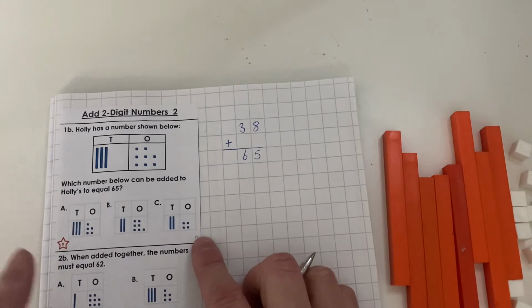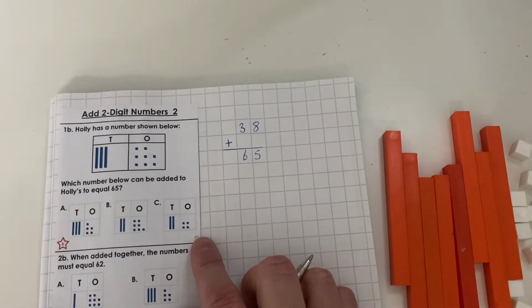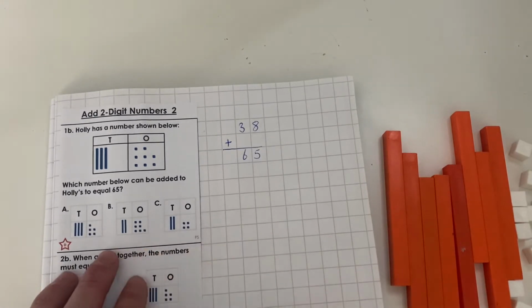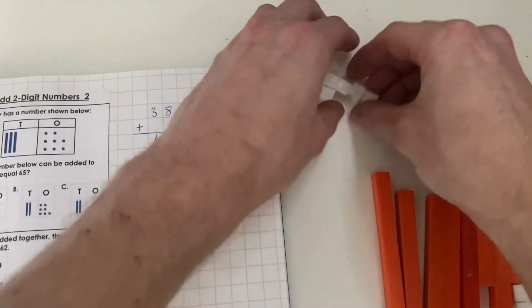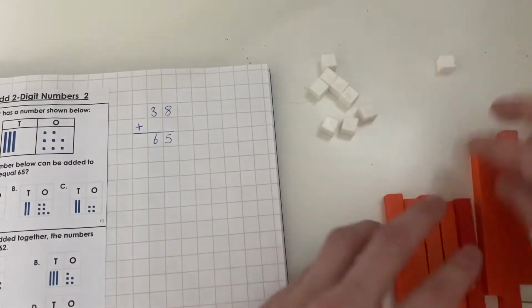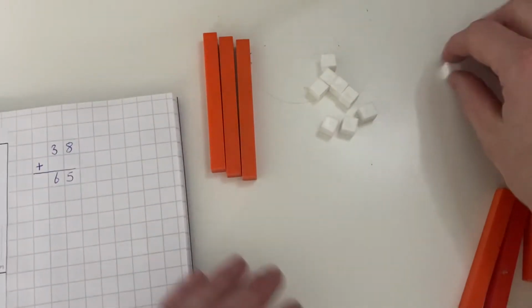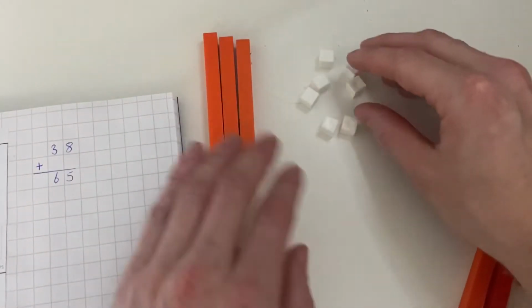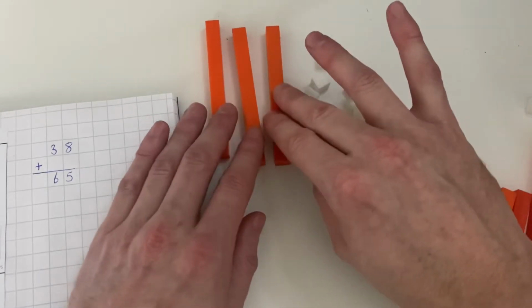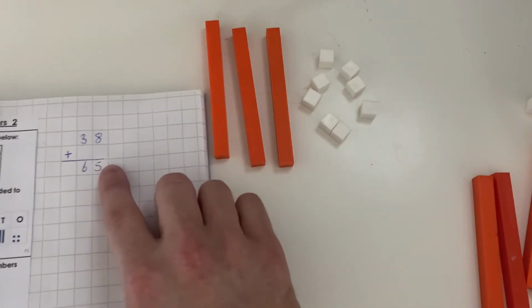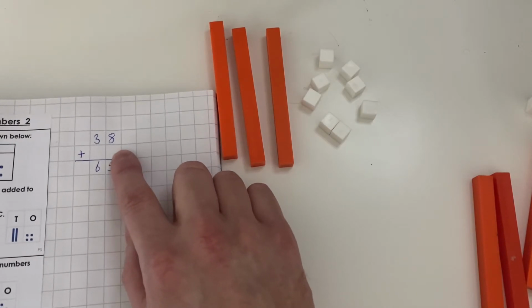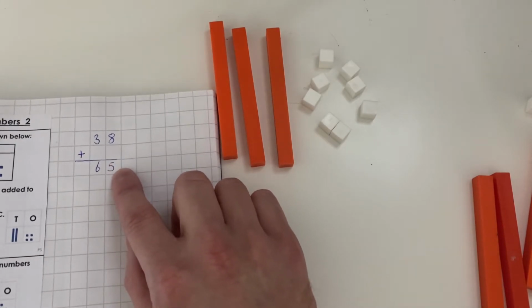but you can use these if you've got pasta shells at home or counters. They will work just as well. So what we've got is 8 here, 38, which is the number we've been given, and we need to make 65. To do this, we need to add a number to give us a 5.